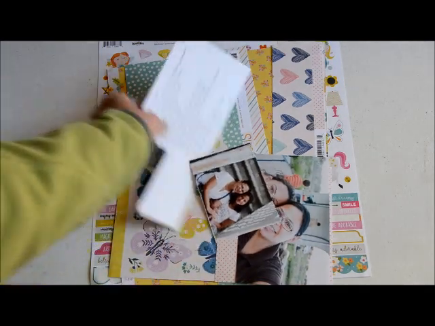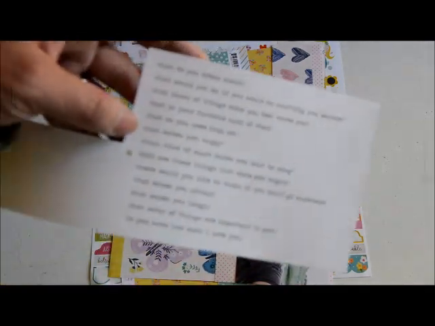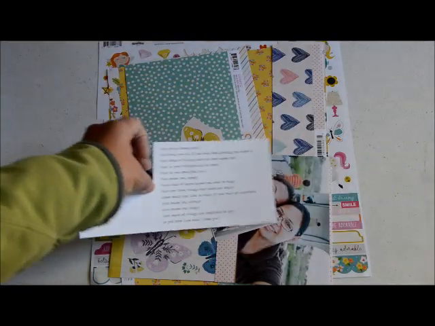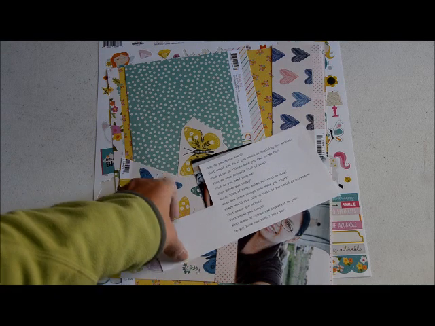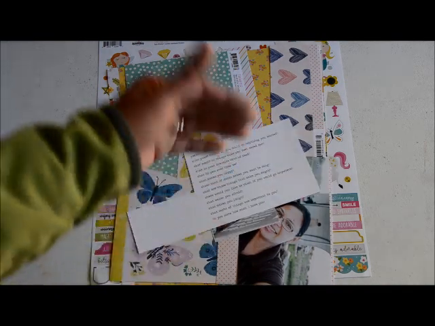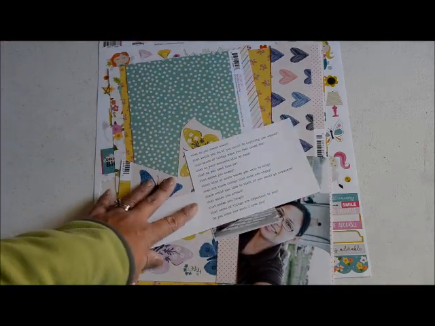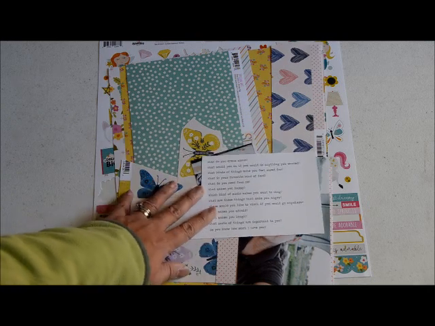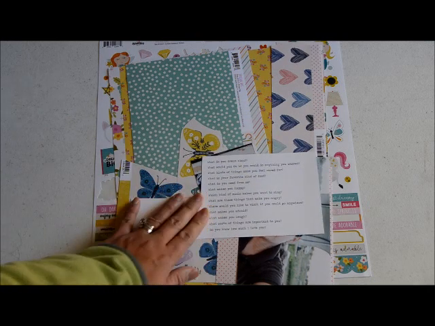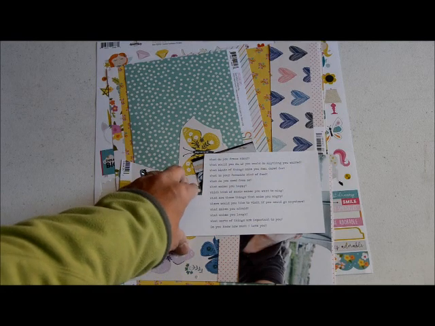The inspiration that I got is these questionnaires from Pinterest. If you are new to the series, I have been collecting some inspiration for each of my layouts, and I put them in a Pinterest board called Monthly Celebration. I will make sure to link that in the description below.